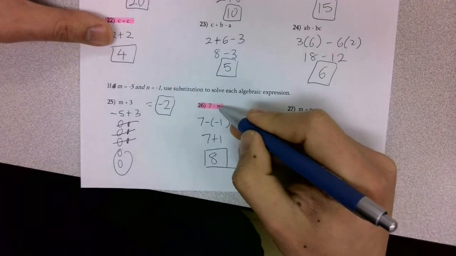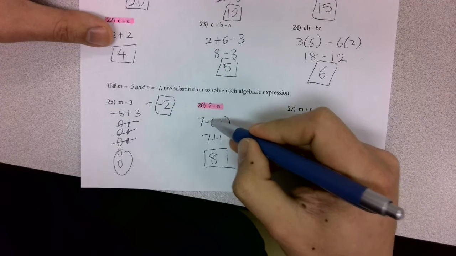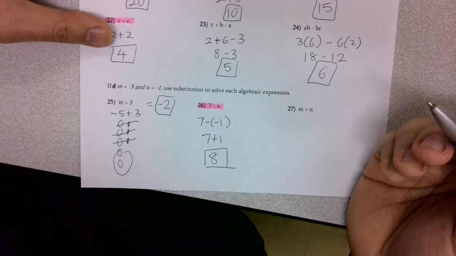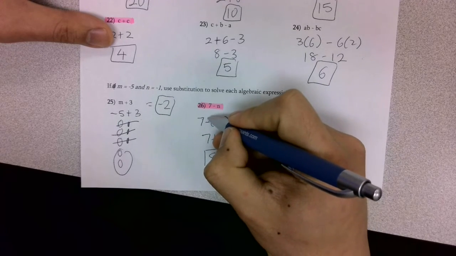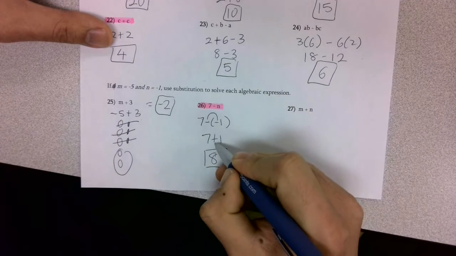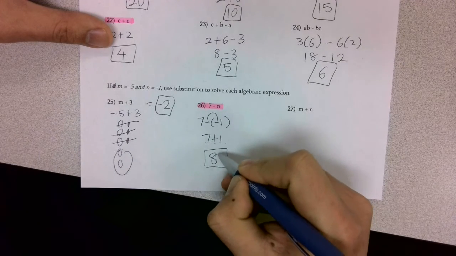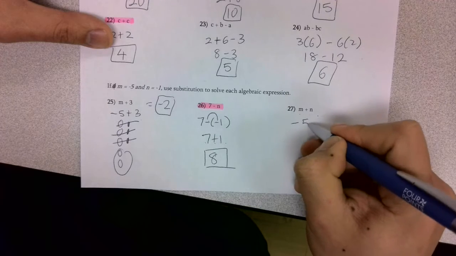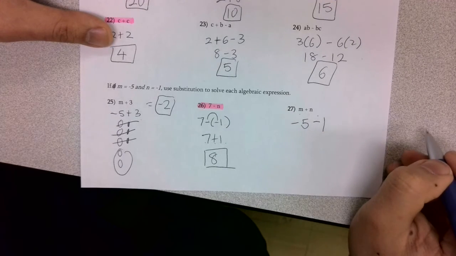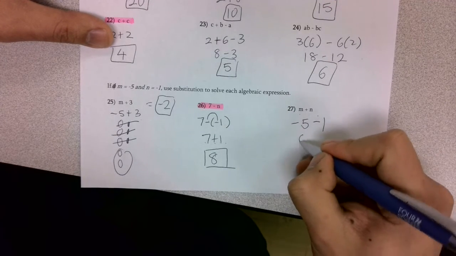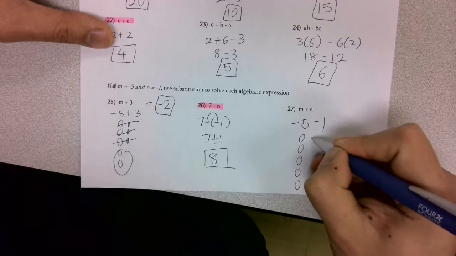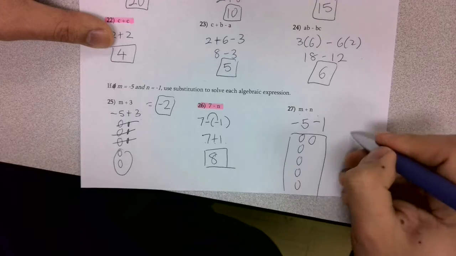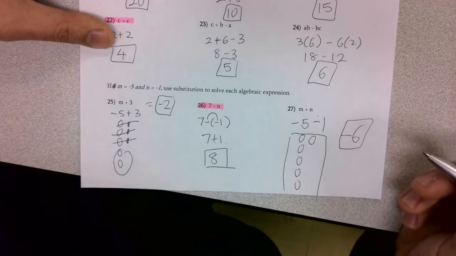Now this one, 7 minus n. 7 minus -1. We already learned our rules for integers. When you multiply, negative times a negative is a positive. So 7 plus 1 equals 8. This one, m plus n, -5 minus 1. We can just use integer chips. Are there any zero pairs? No, there isn't. So my answer is negative 6.